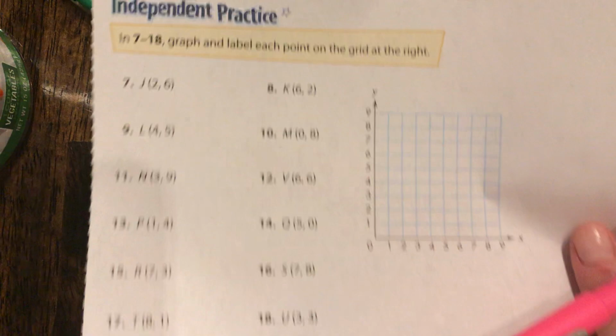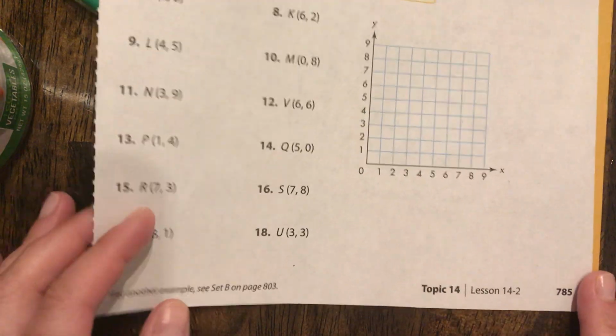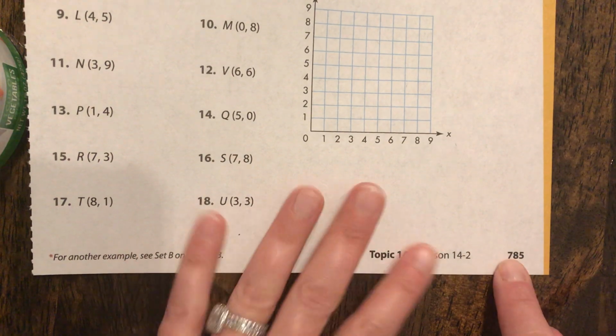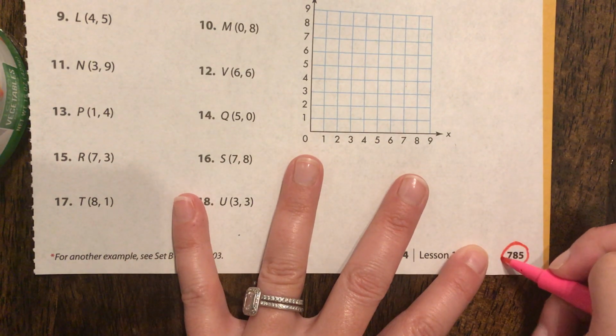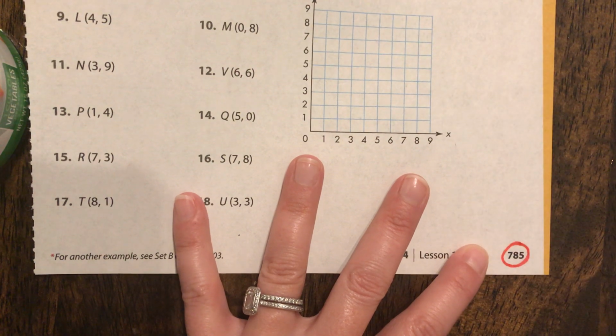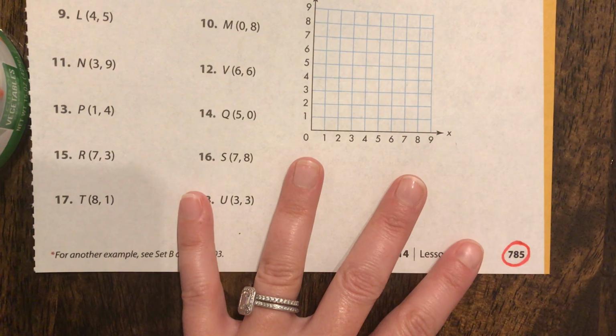Video yesterday, we definitely need a little more practice on coordinate graphing. Most of you are starting to get it, but I just want to make sure. Okay, so today we're going to do page 785. We're going to do 785 independently, and then you're going to do 787 by yourself. All right, so let's get started.